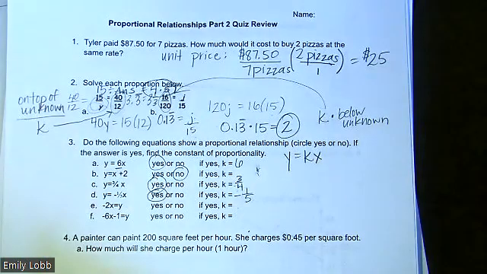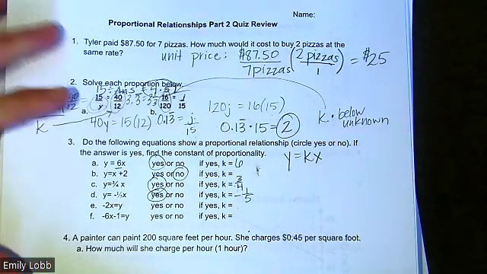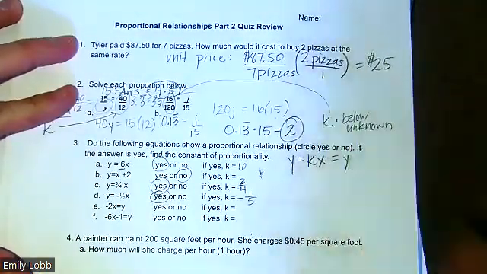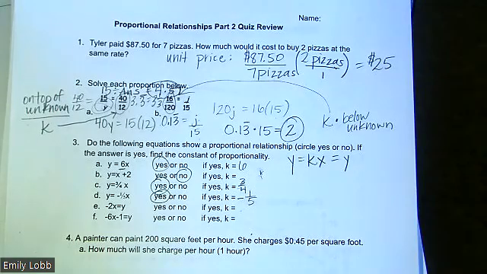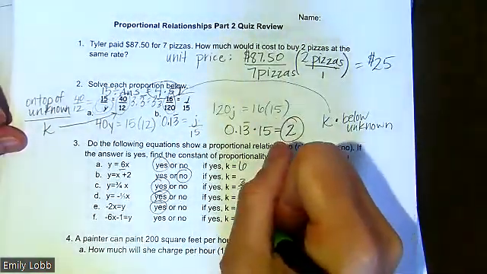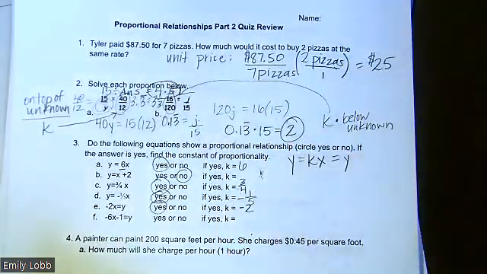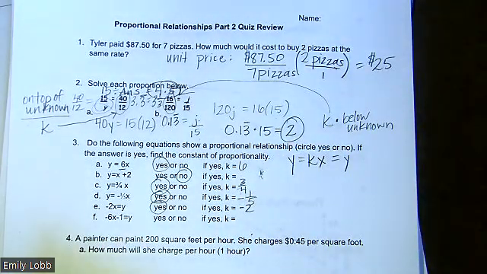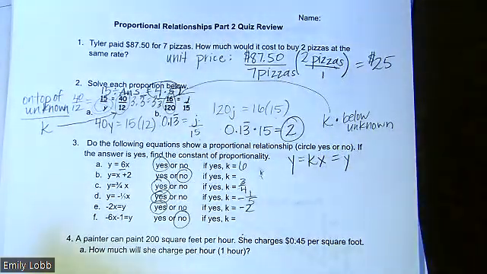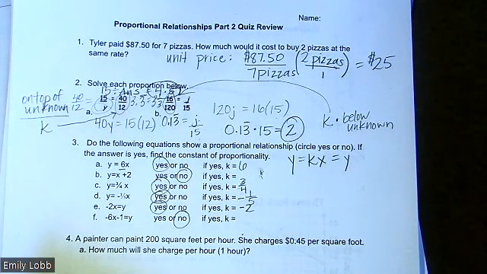What's Y? Is E proportional? This is the same thing as KX equals Y, right? Yes, so yes. And what is K? What's in front of the X? Negative 2. How about F? No, it's not proportional, so there is no K. Anytime we add something to it, like an added B, it's a no.